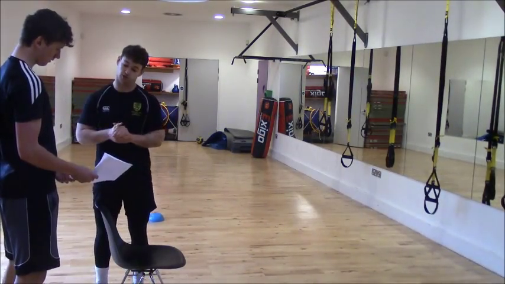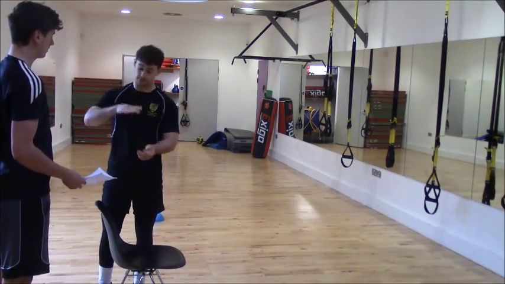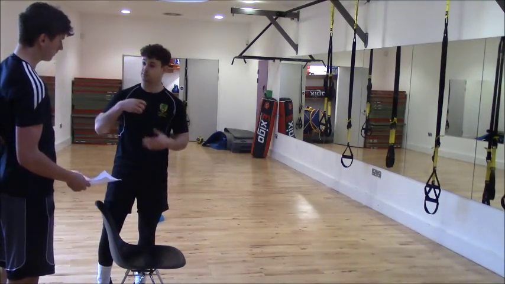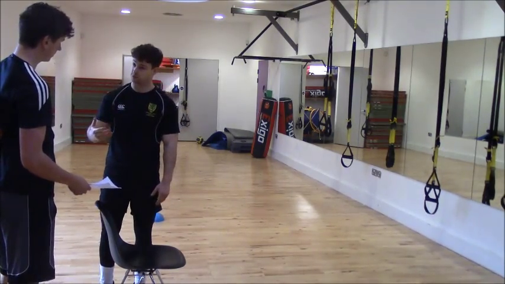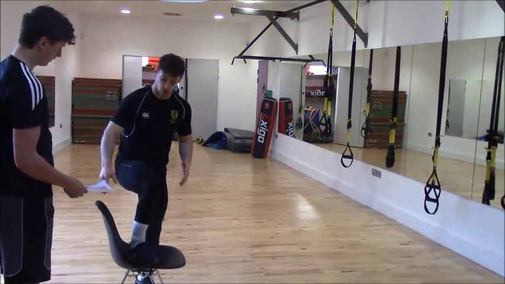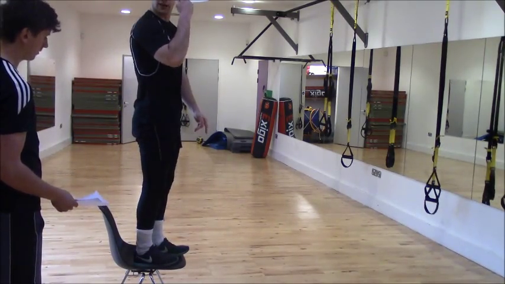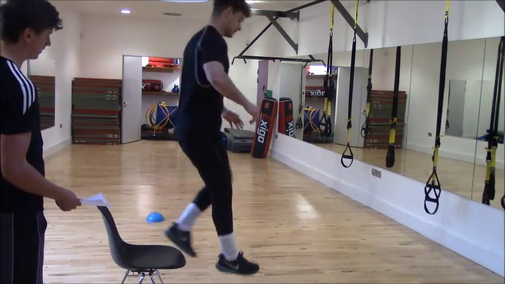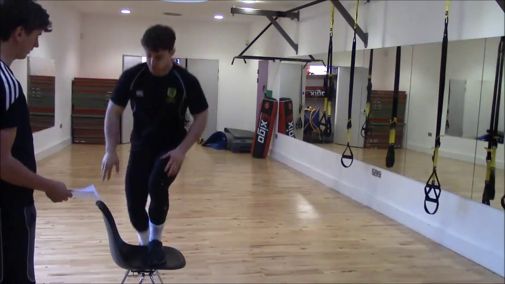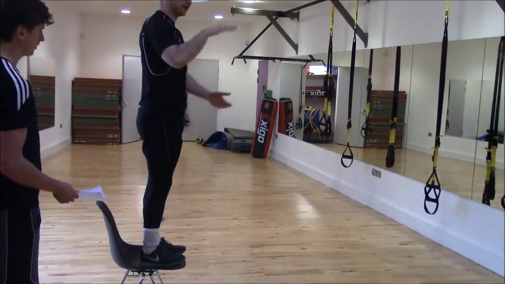So the third exercise is going to be a drop jump. So again, this time the concentration is on ground contact time, okay? So trying to re-propel yourself off the ground with as much force as possible. So again, force production with as little time on the ground. So it's going to be 5 sets of just the 1 rep. So off the box or a chair, you're going to drop off, go right back up in the air vertically, okay? So 1 foot off, stick the landing, okay? Do it 1 more time. Up again, 1 foot off, head up, chest up, looking straight again.